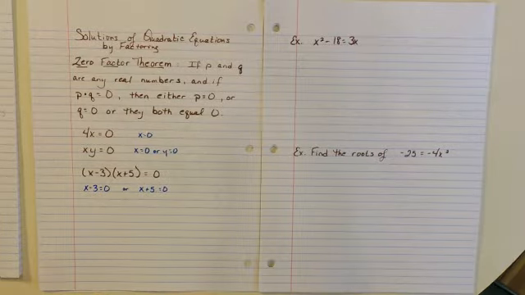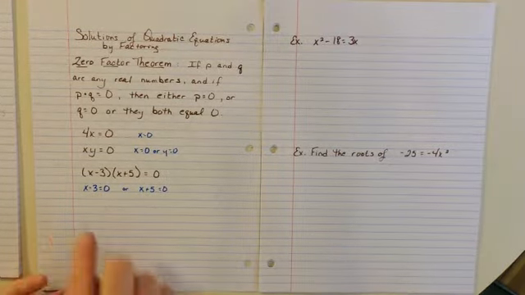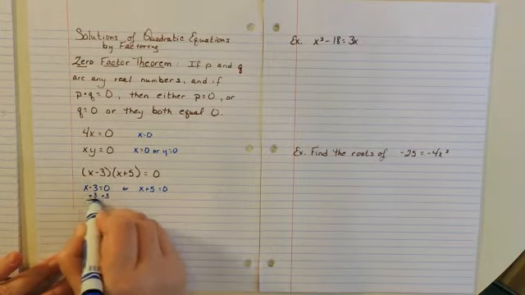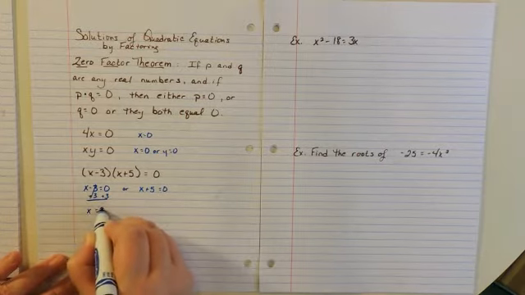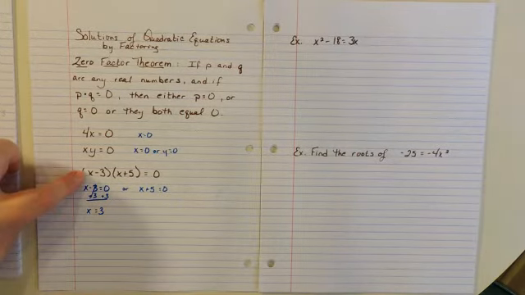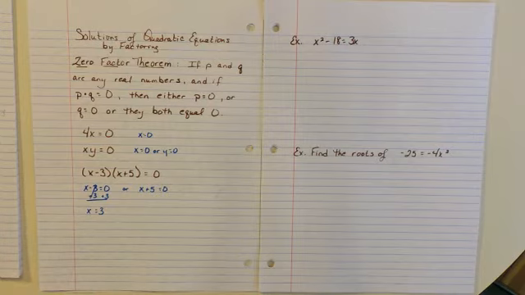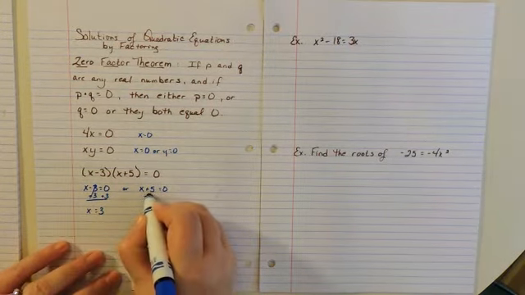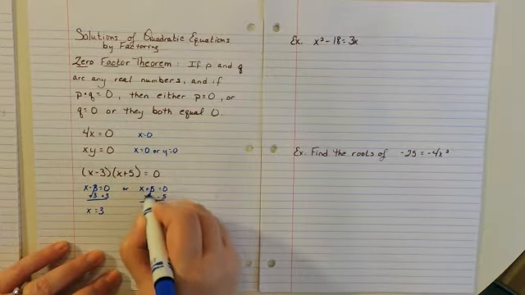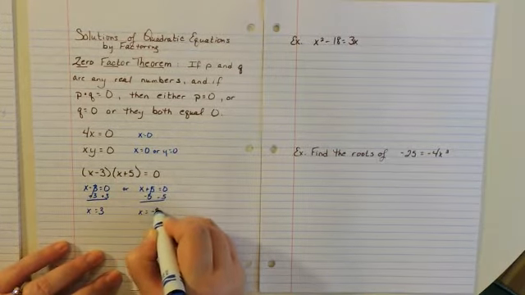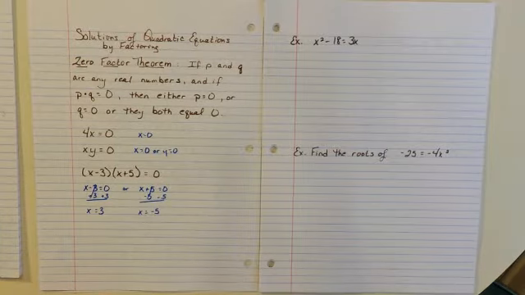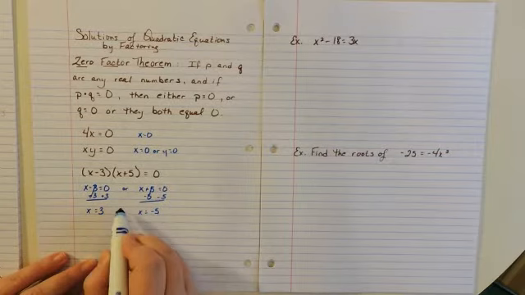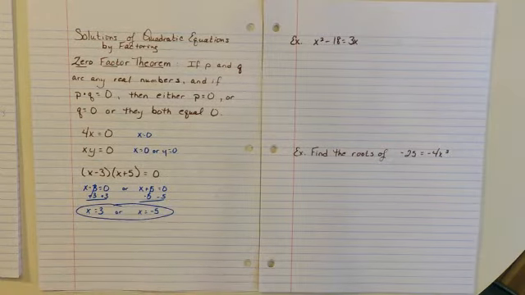And now we can solve for x for both of these terms. So if x minus 3 equals 0, then we can add 3 to both sides and say x equals 3. So in order for this term to equal 0, x has to equal 3. Or for this term to equal 0, x has to equal negative 5. And this would be your answer. x equals 3 or x equals negative 5.